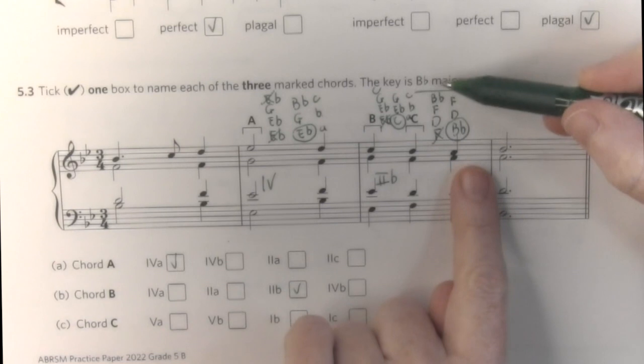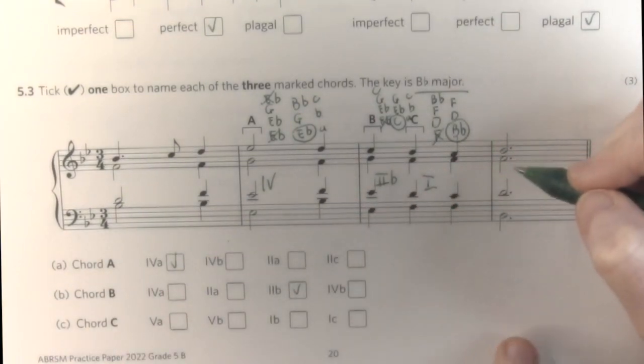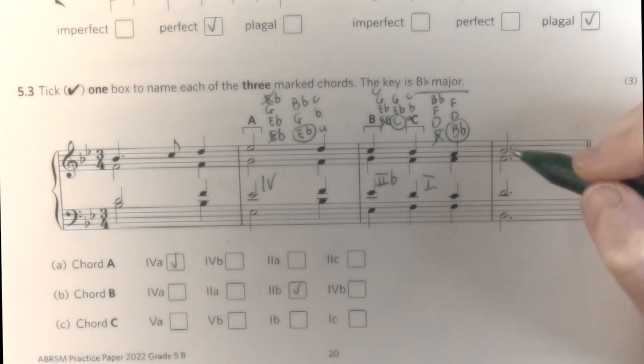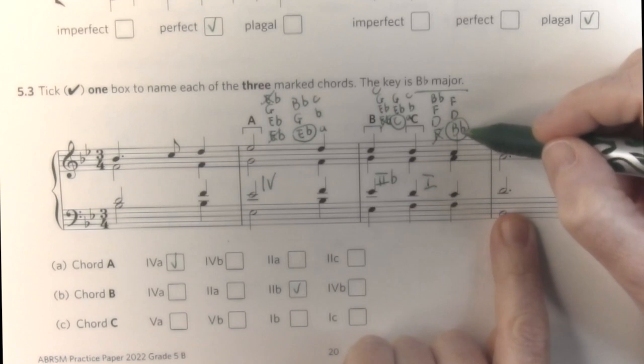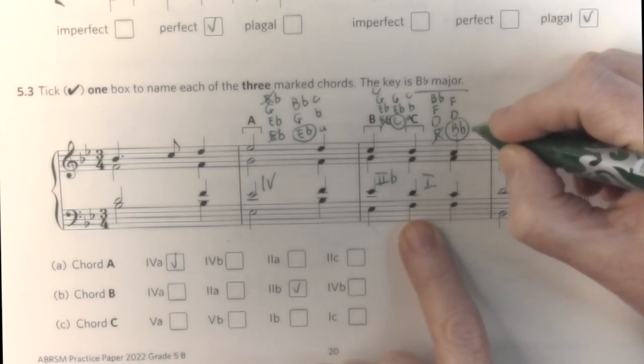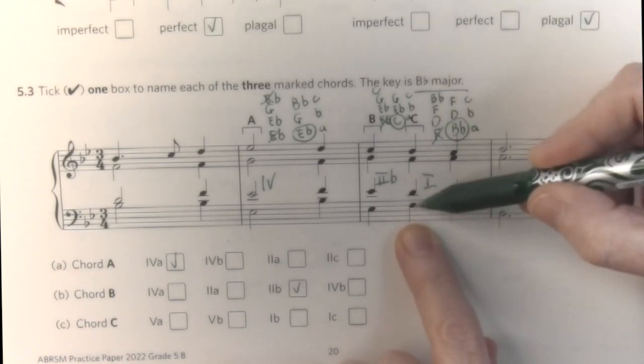B flat for B flat is the 1st, so this is an interesting cadence. It's not a cadence actually. At the bottom of our chord, do we have B flat, do we have re, or do we have fa? We have fa, so this is 1C.